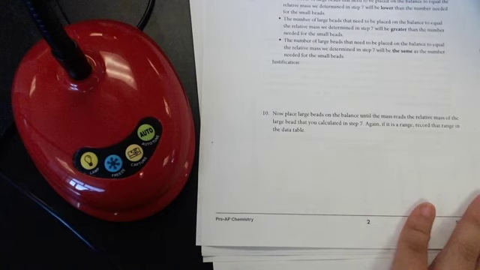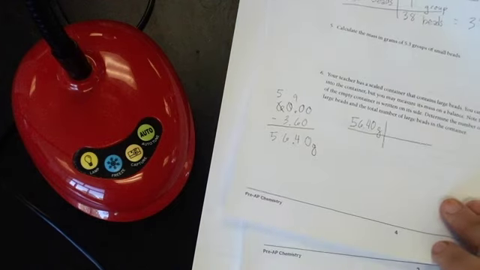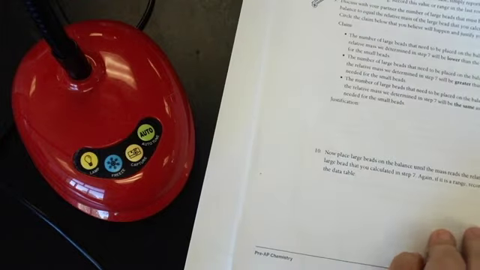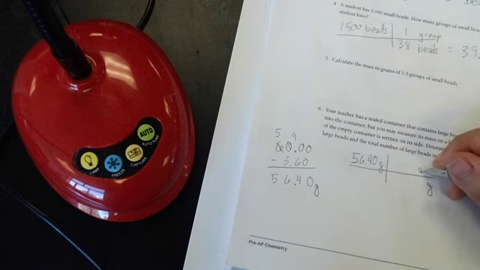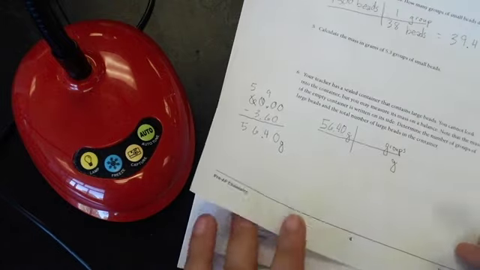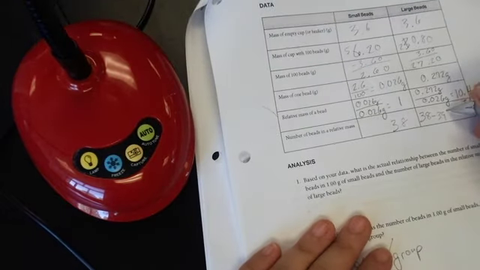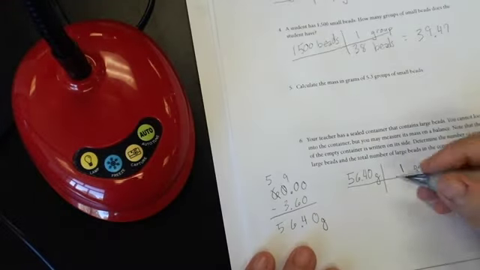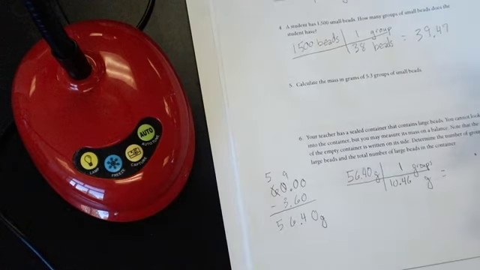Because grams is here, grams is going to come here, and groups is going to come here. I know that in one group, which is 38 beads, my mass is 10.46. I'll write 10.46 here.